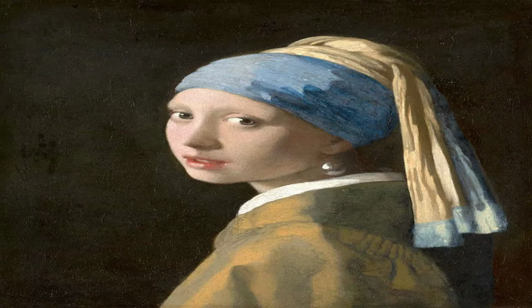Rather than being meticulously detailed, the pearl is suggested through its interaction with light, capturing the way it catches and reflects its surroundings. This approach aligns with Vermeer's broader interest in optical effects and the depiction of fleeting visual phenomena.